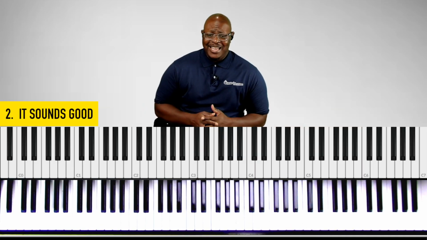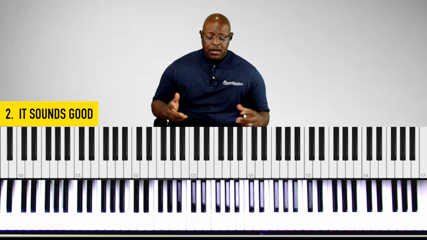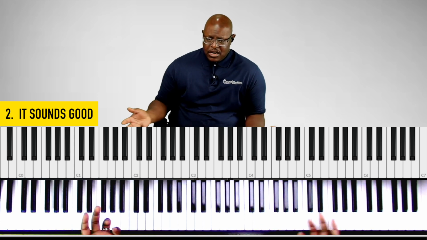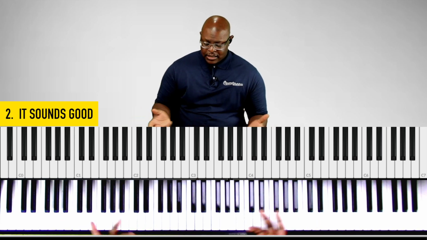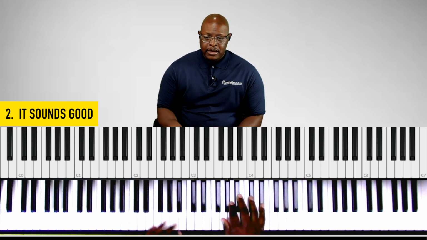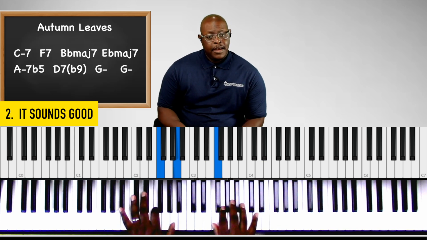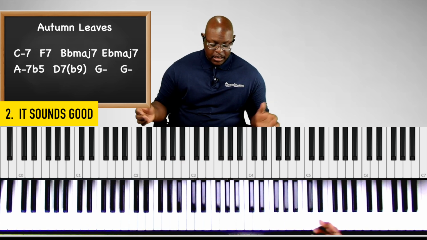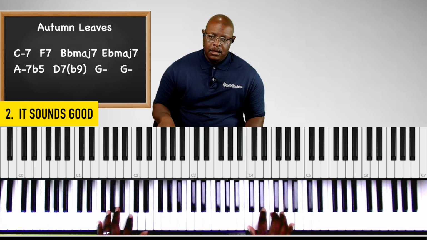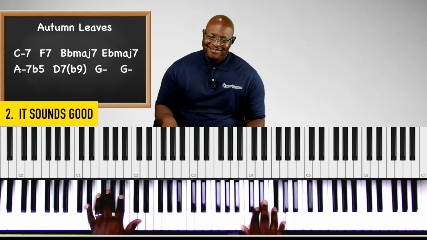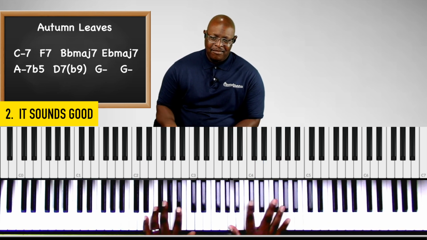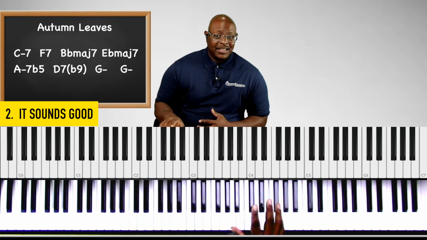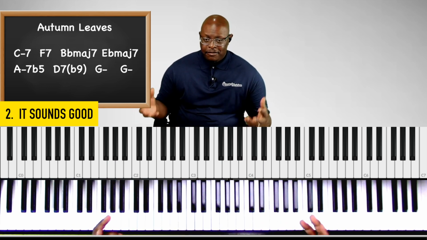Number 2, it sounds good. When you base your improvisation on the chord tones of the song, you're not going to miss any notes. You're going to sound good. Let's take the song Autumn Leaves. So C minor, F7 to B flat major 7 to E flat. So I play the chord tones of Autumn Leaves. So immediately I'm sounding good. There's no wrong notes. Everything's right. It feels good. Sounds good.